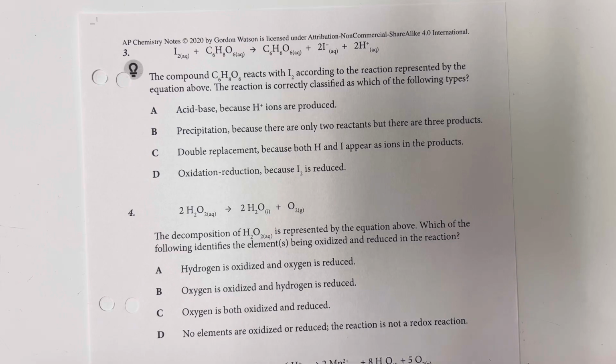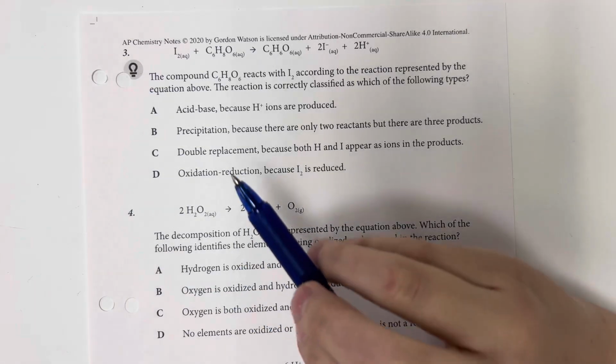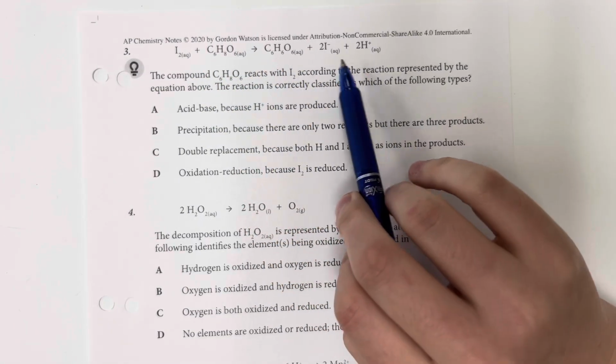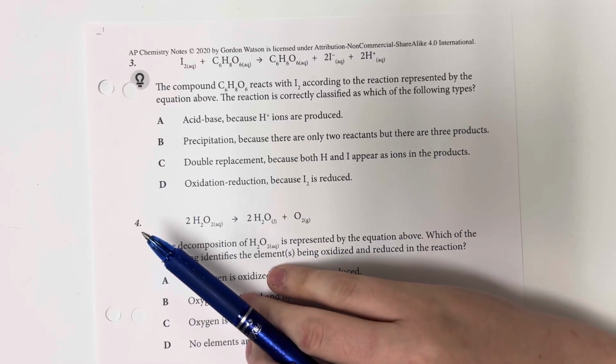The compound C6H8O6 reacts with I2, or iodine, according to the reaction represented by the equation above. The reaction is correctly classified as which of the following types? So I have aqueous on the left and aqueous on the right, so we're not going to be a precipitation reaction.